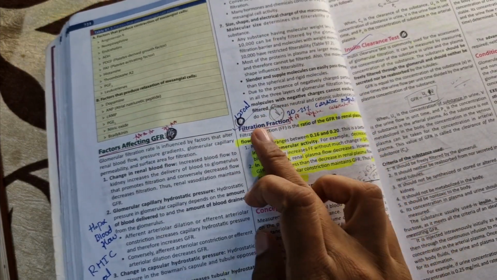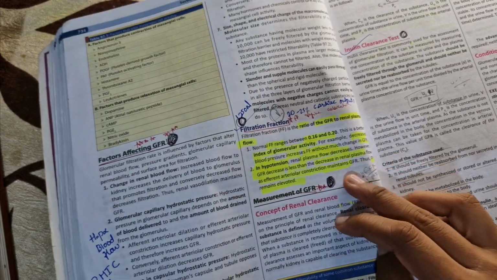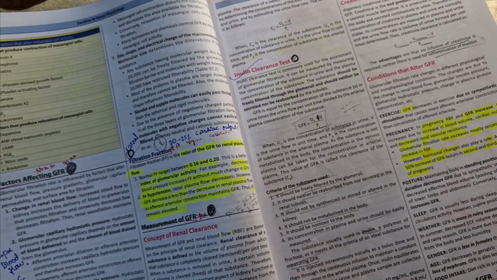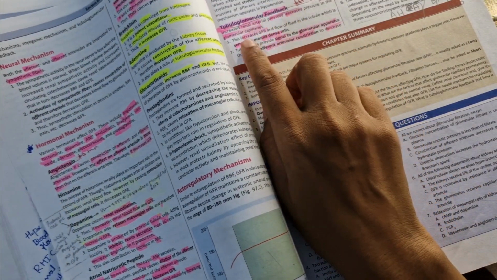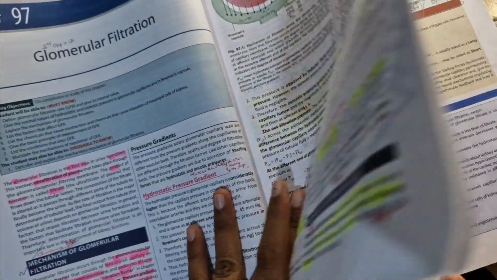That is, the filtration factor I told you is important for 3 marks. For 3 marks they'll ask the definition and this formula. Then the inulin clearance test is important. Regulation of GFR is important. Tubuloglomerular feedback is important for 3 marks. Only this many are from this chapter, that is chapter 97.